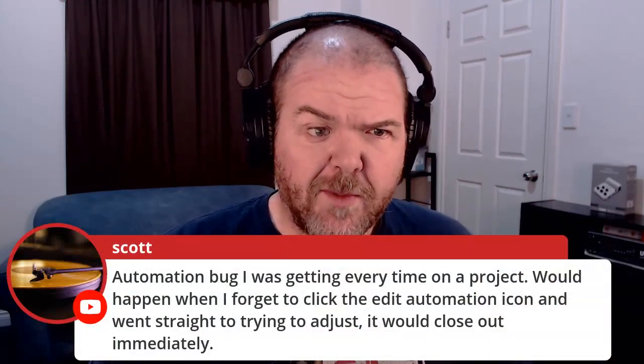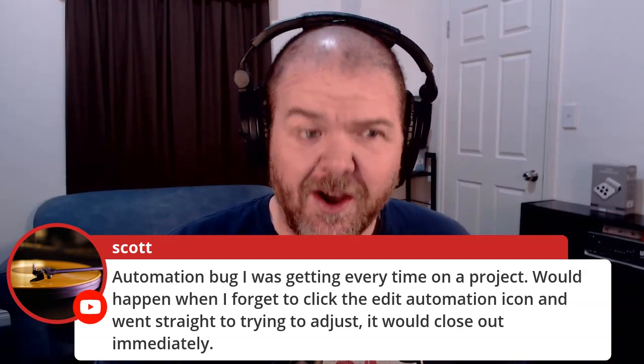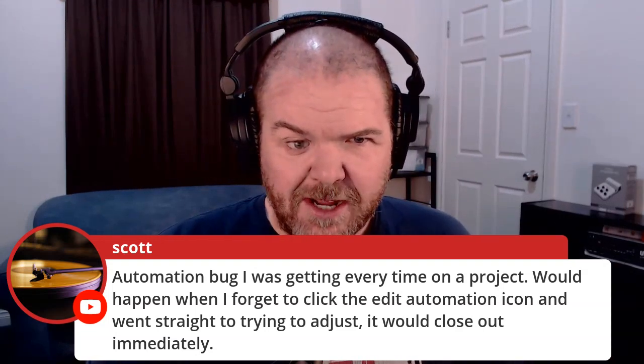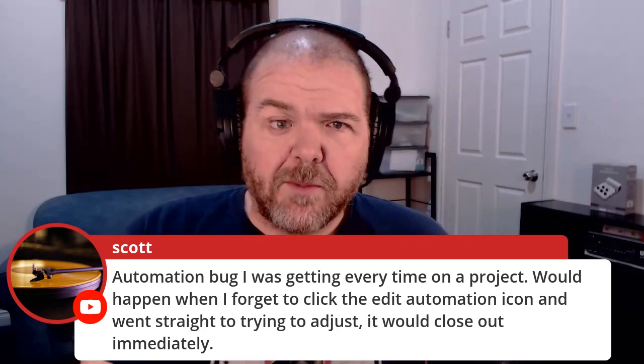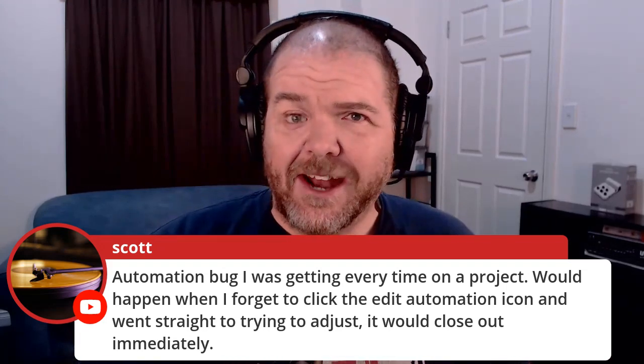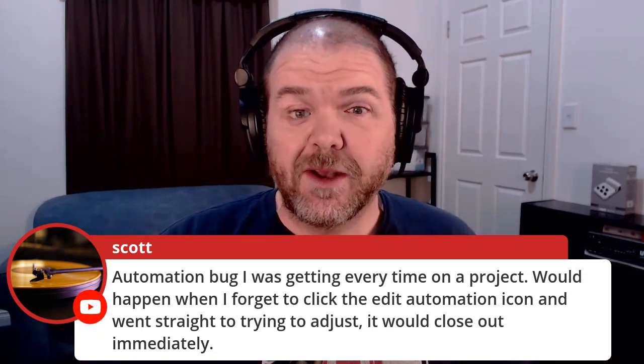So Scott here says the automation bug I was getting every time on a project would happen when I forgot to click the edit automation icon and went straight in trying to adjust. It would close out immediately. So there you go. Yes, if you're having that same problem, just toggle that edit automation button. But again, make sure you save before you do any major things.